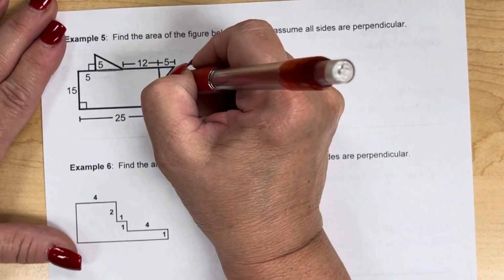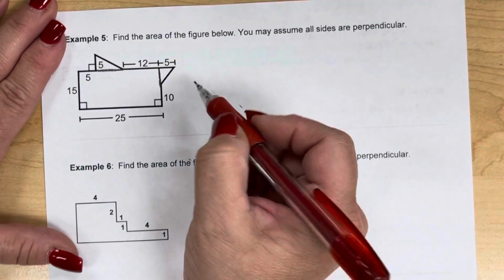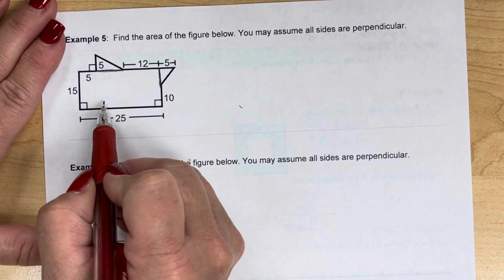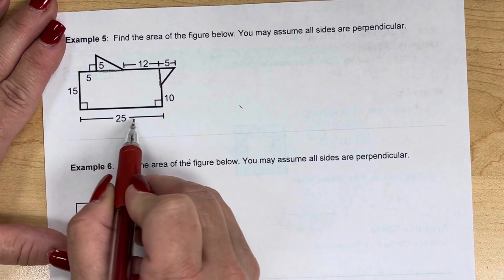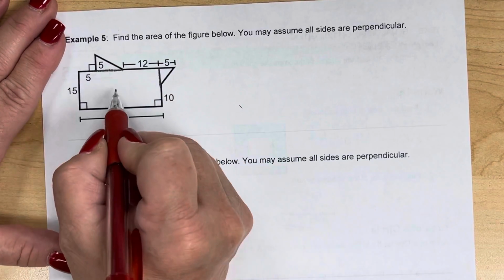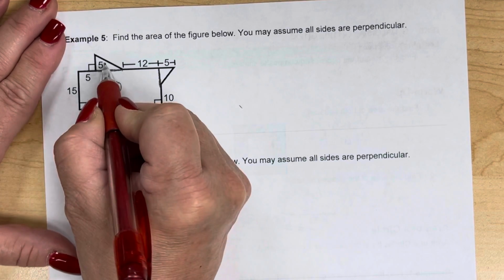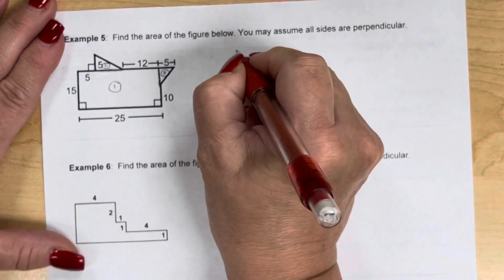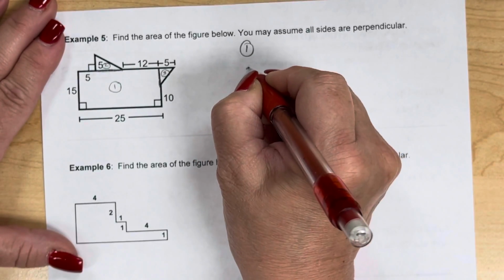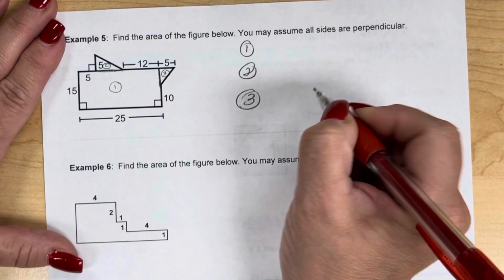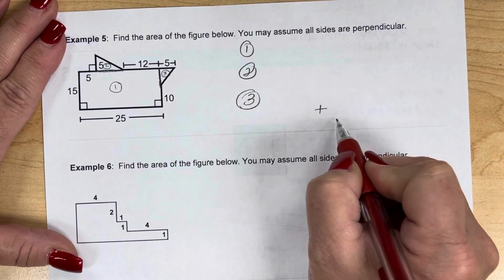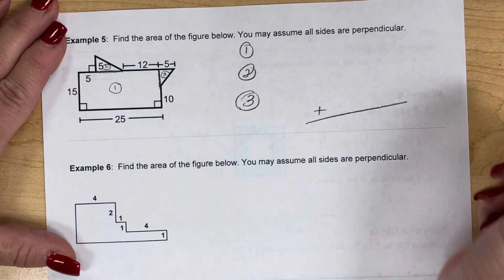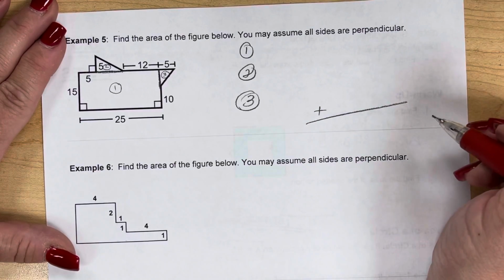Now I can see here that if I have an entire, let's see, this rectangle, I'm going to label this as 1, and then this small triangle 2, and this other triangle 3. So we're actually going to have 3 shapes, and then once we find the area of each one of those, we'll add them together to get the area of the entire figure.